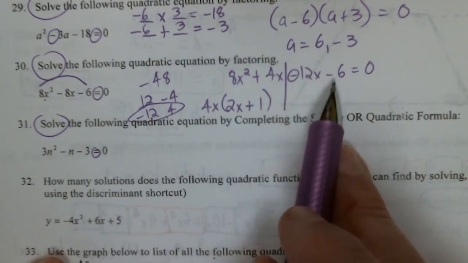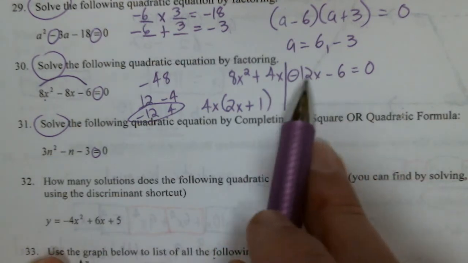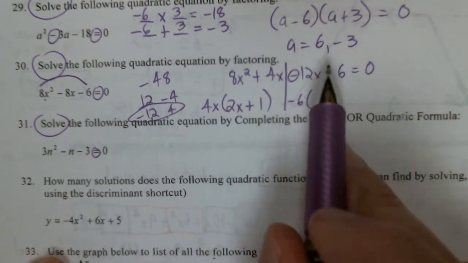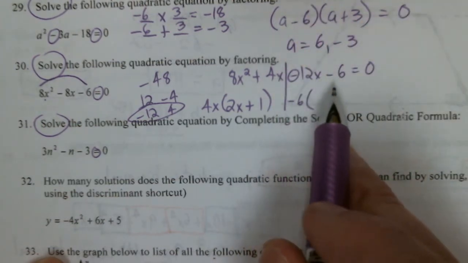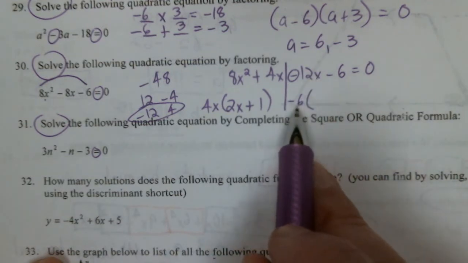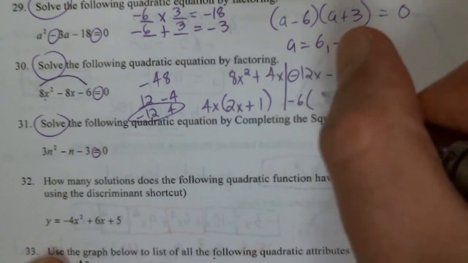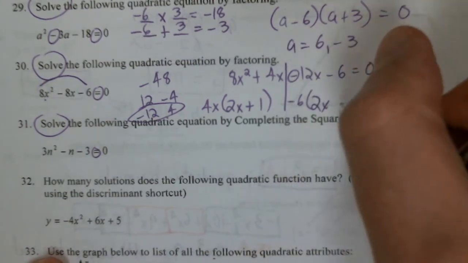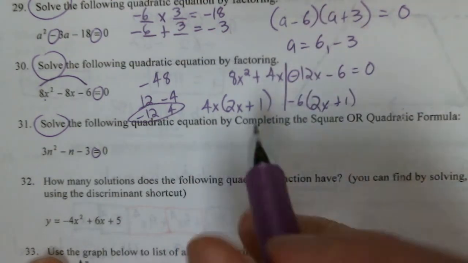Okay, so the GCF here is a 6. 6 goes into both, but that's a negative, so I must pull out a negative 6. When I divide negative 12x by negative 6, negative over negative is a positive, that leaves me with a 2x. Negative 6 over negative 6 is a positive 1. And notice they now match.